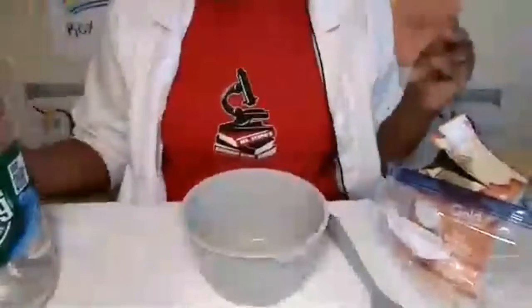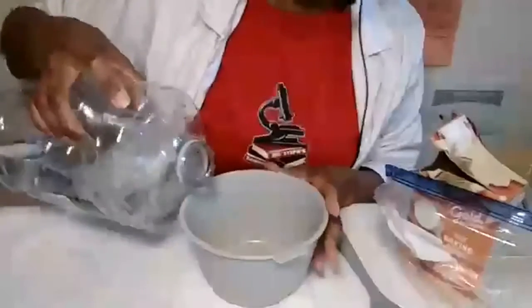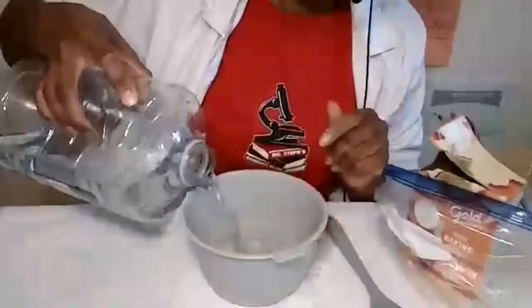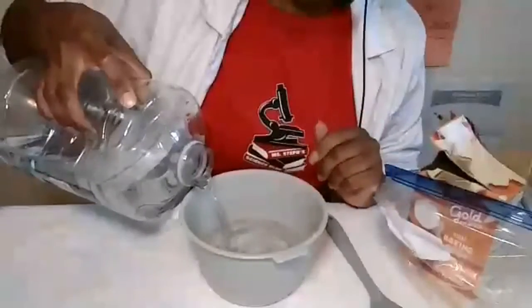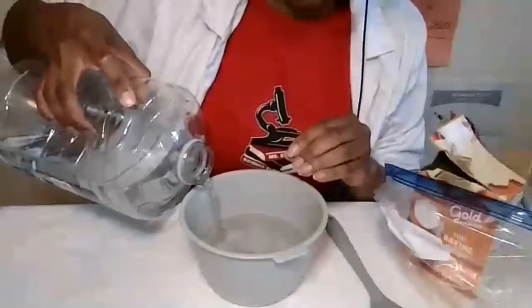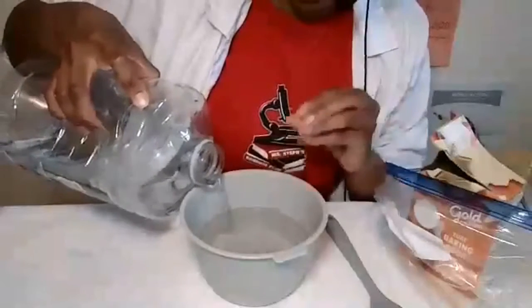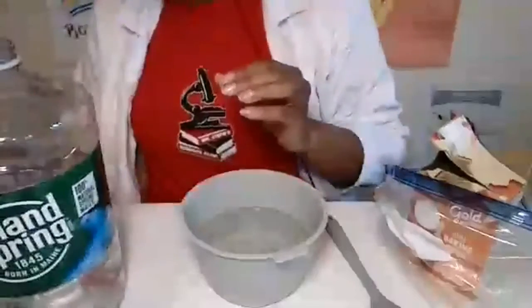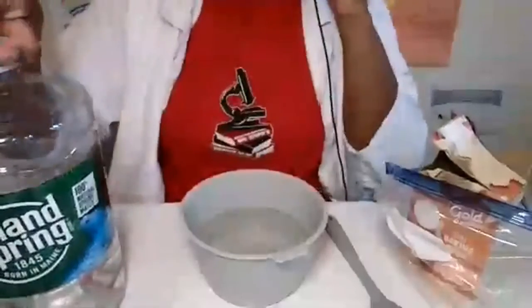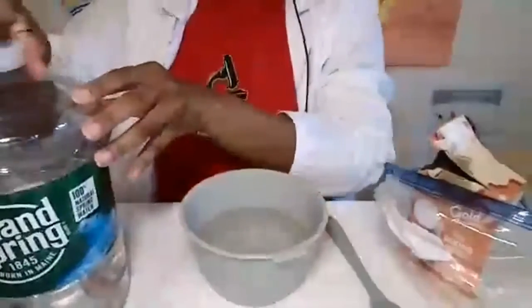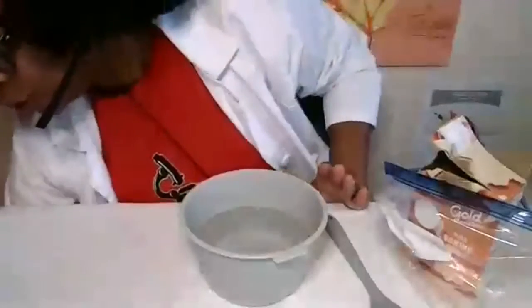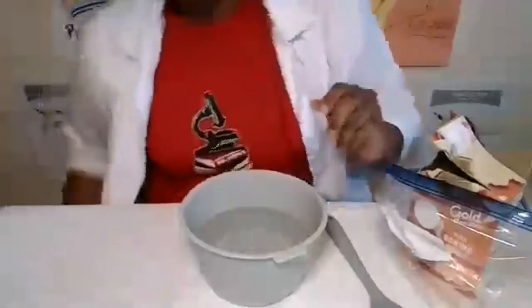All right, inside of my bowl, I'm going to just put water. This is all it is right now. Then later, we're going to really get a chance to see what happens and how you'll be able to tell if a liquid is a solution, or if it's just a regular old solvent.